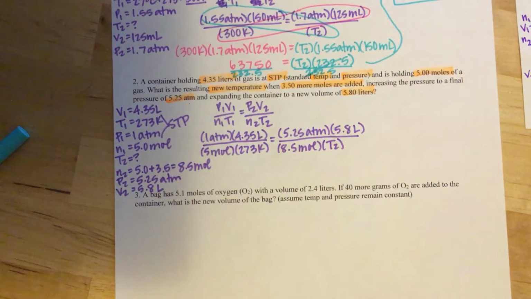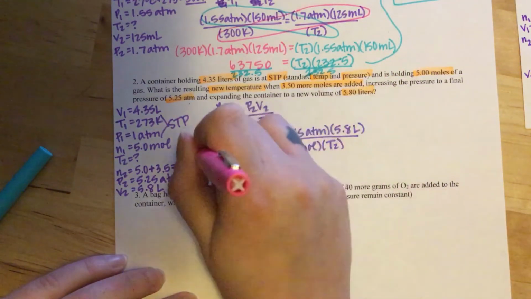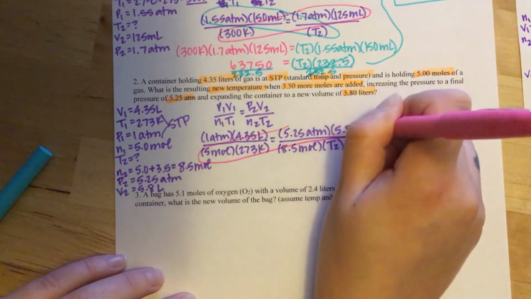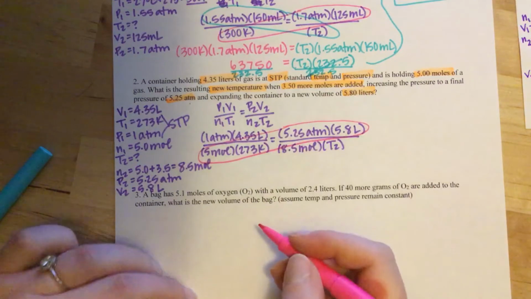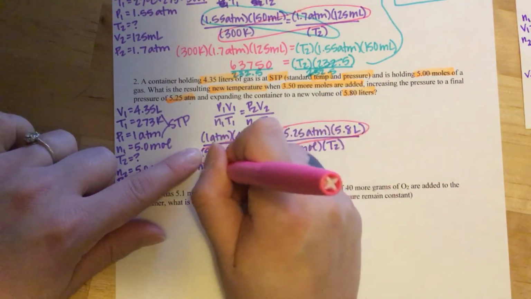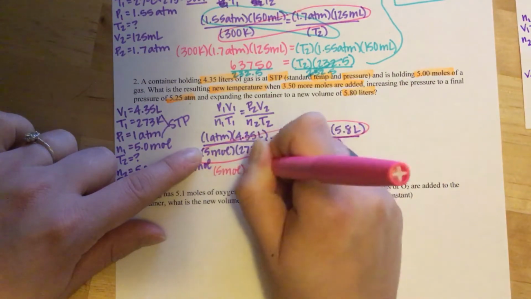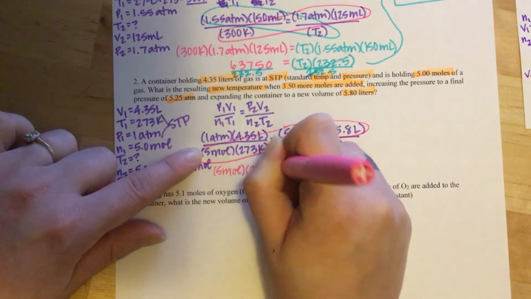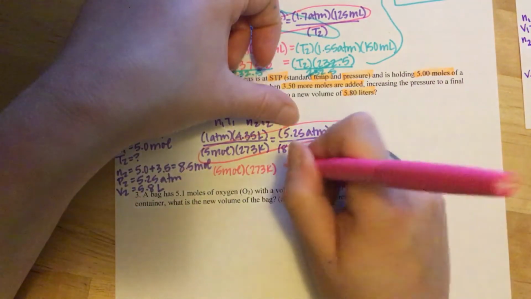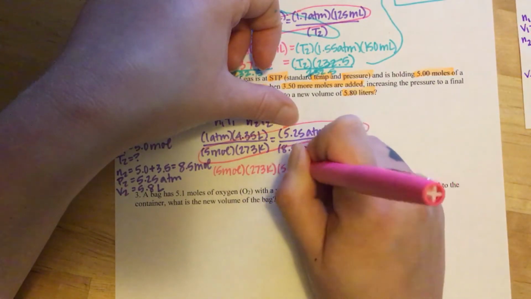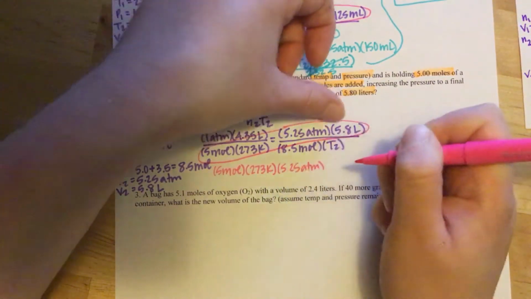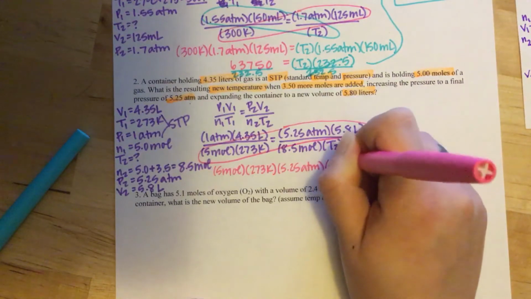Okay, so at this point, this is what we're going to cross multiply. So I'm going to take all of these guys on this diagonal, and we're going to multiply them all together. So I'm going to come up with 5 moles times 273 K, multiply it by these guys, so times 5.25 atmospheres times 5.8 liters.